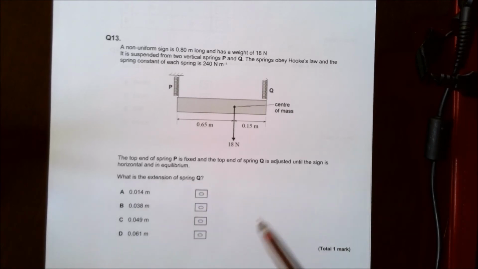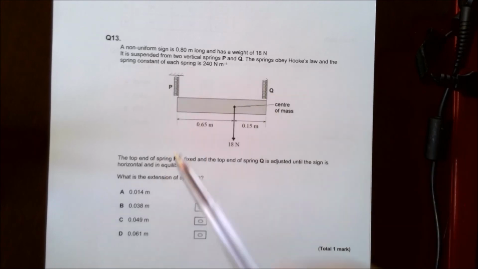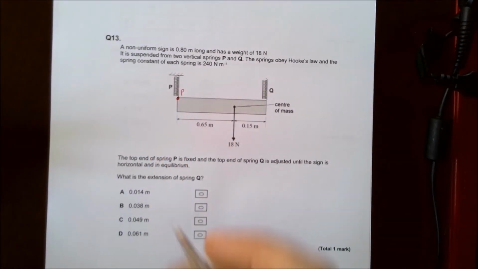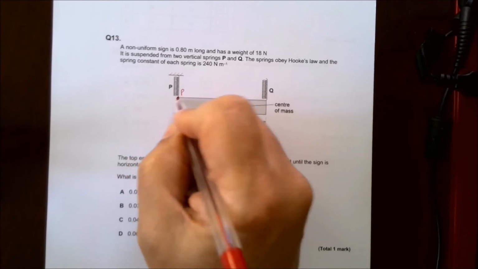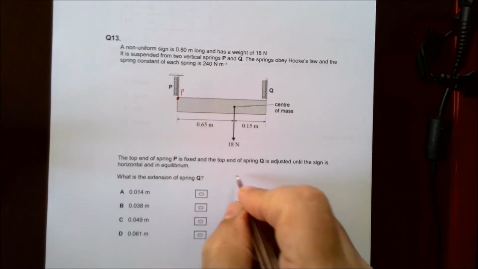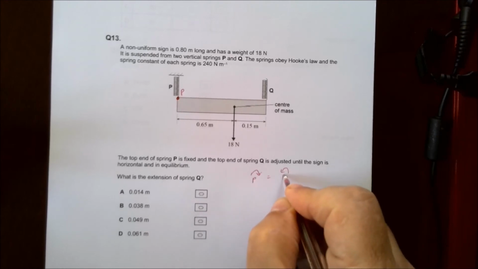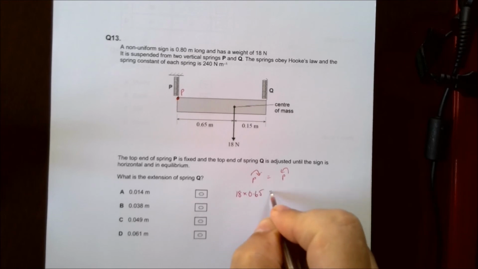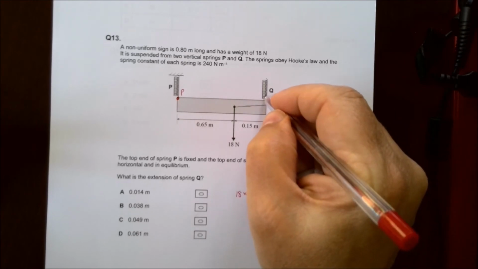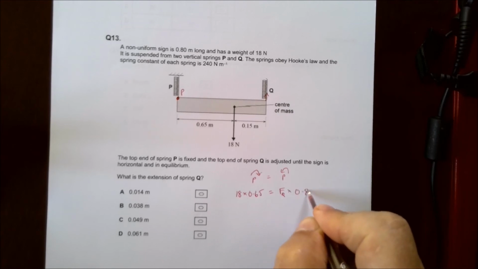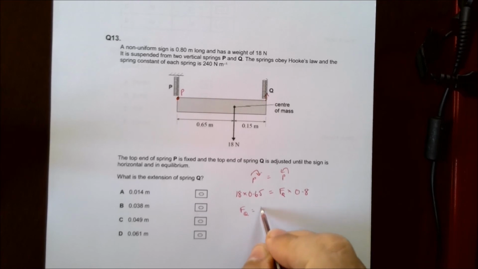Now again, a little bit of a trap in here. P is really completely irrelevant. P is just holding this end up, so we could take moments about this point P, and this spring isn't really having an effect. It could just have been fixed to anything there, which just allows it to pivot. So if we look at the diagram, we can take moments about P, clockwise about P equals anti-clockwise about P. So the clockwise moment about P is the force of 18 newtons times the distance of 0.65 meters. The anti-clockwise is coming from the force provided by Q, and that force is the F at Q, let's call it, times 0.8.